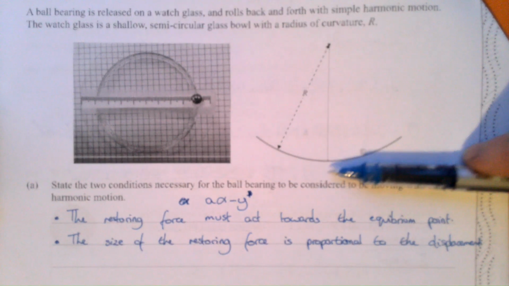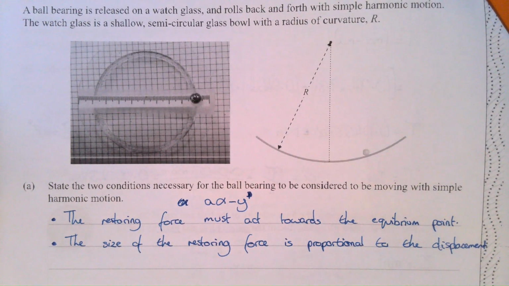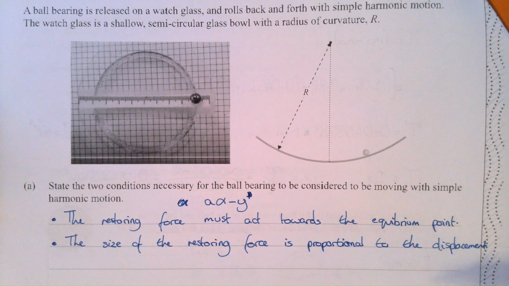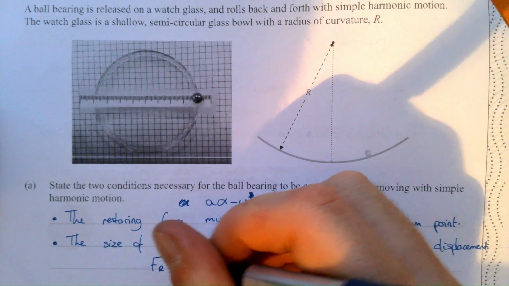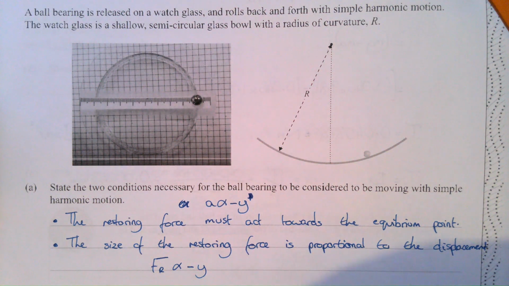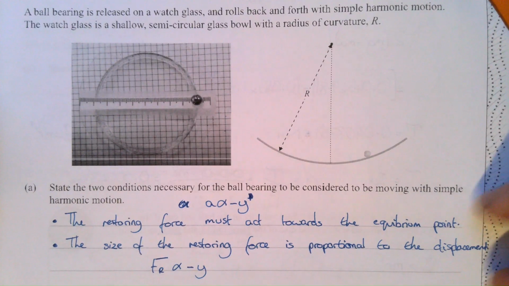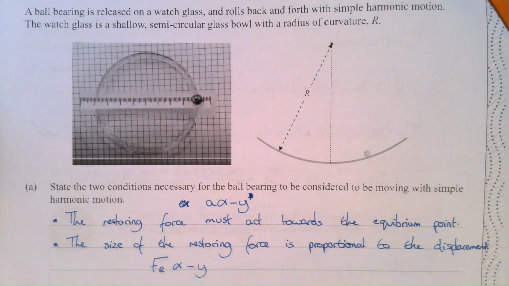And that's always the case. If the ball's up here, suddenly the acceleration will be the opposite direction. Again, opposite the displacement, yes. Now the size of the restoring force is proportional. You can just say that F_R is proportional to minus y again. Okay, so both of those little summary statements do the trick, but I would always stick with the sentences just because the negative signs are very easy to miss.